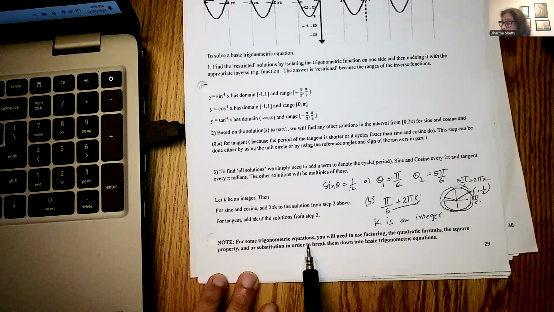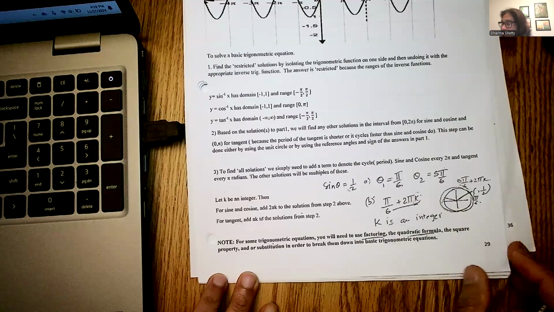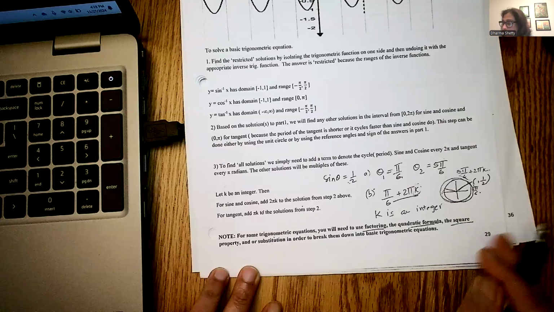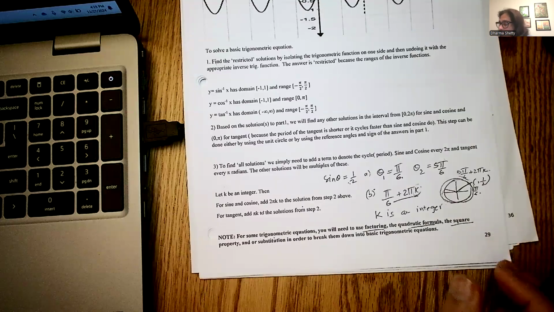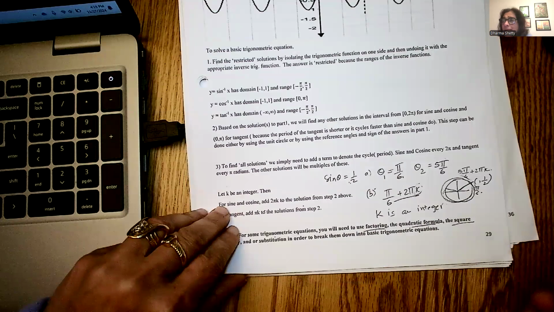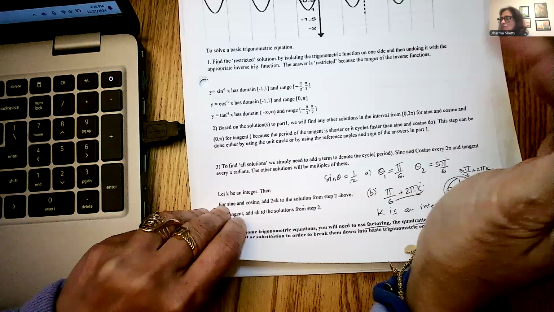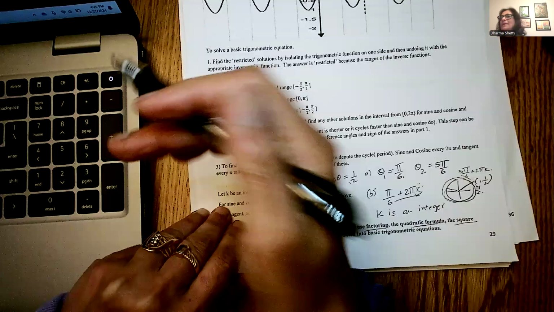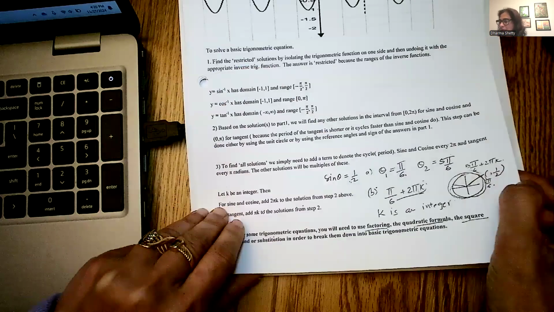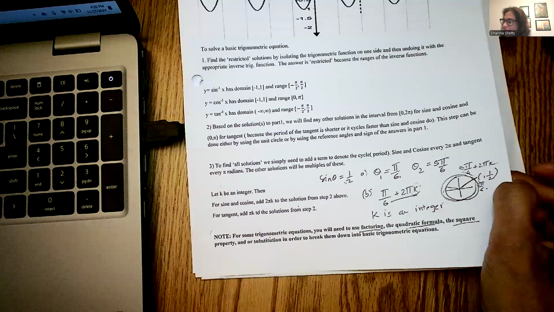Okay. For some trig equations, you will need to use factoring. We will sometimes need to use the quadratic formula, sometimes the square root property, or substitution in order to break down to the basic trig functions. That is, sometimes it is easier, if you're given cosecant, to just use substitution by finding what sine would be and then use that angle to find the values where cosecant equals a certain value. Okay. So as we do the problems, it will make more sense.